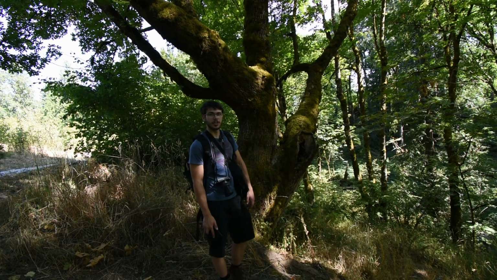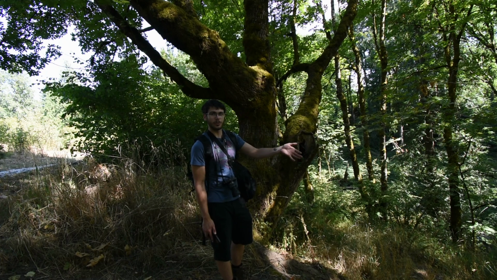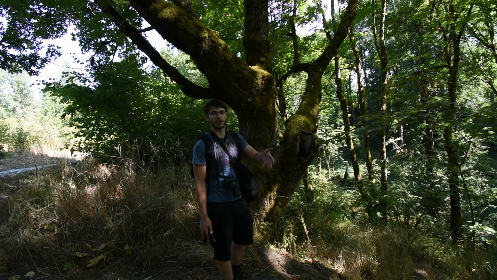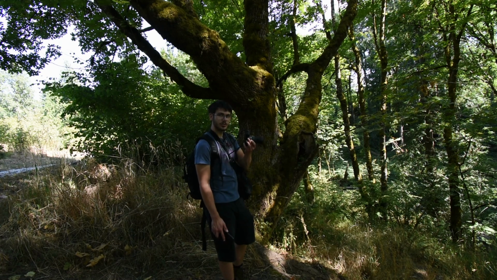Okay, so I just saw a deer, and the deer was really cool. I saw a wild deer. I'll have to show you in post. But I'm gonna switch to a wide angle lens.